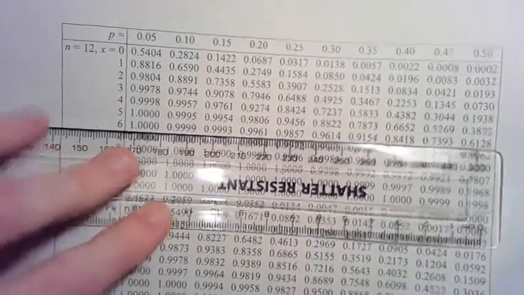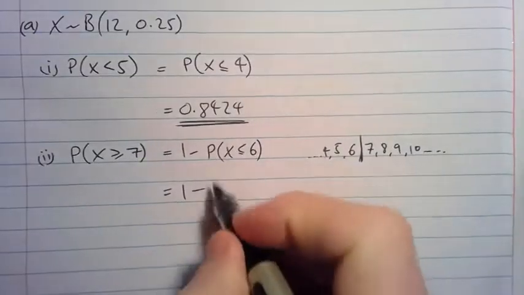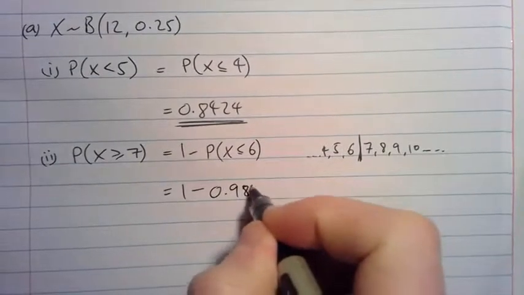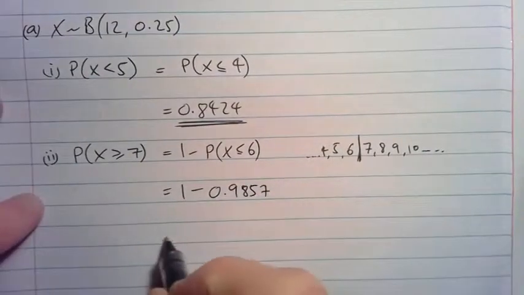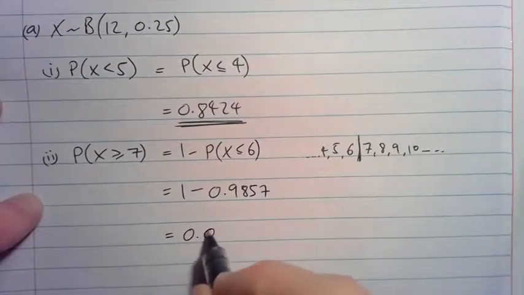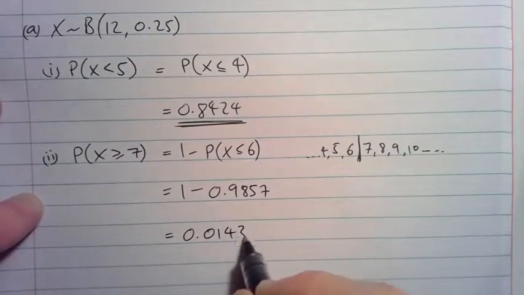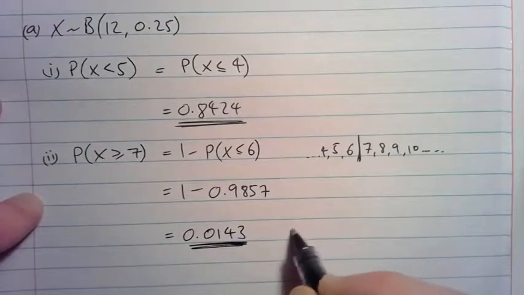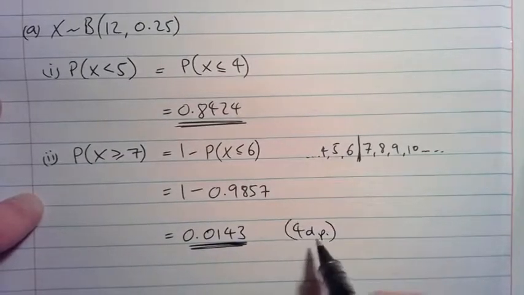0.9857. So slot that into there, 0.9857. 1 minus 0.9857 is going to be 0.0143, to 4 decimal places.